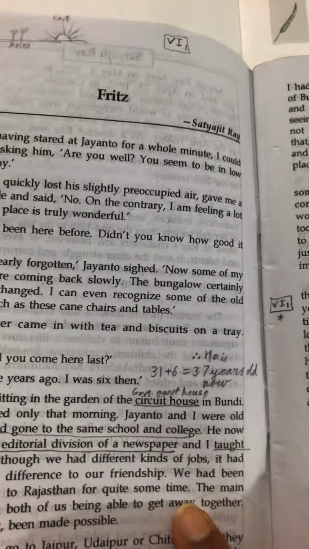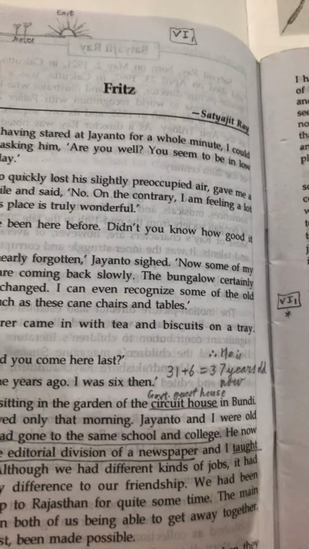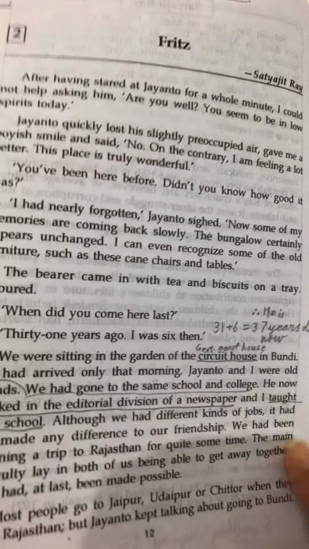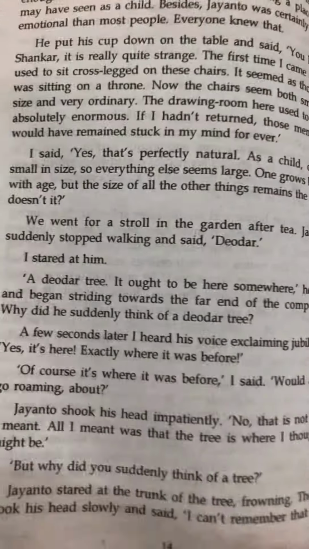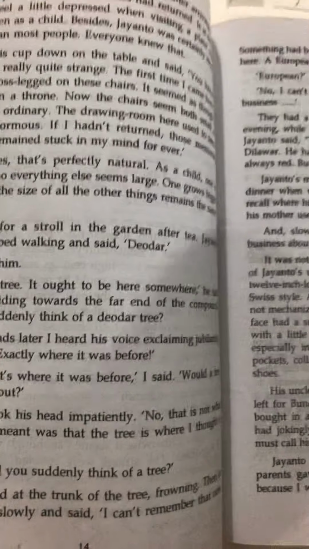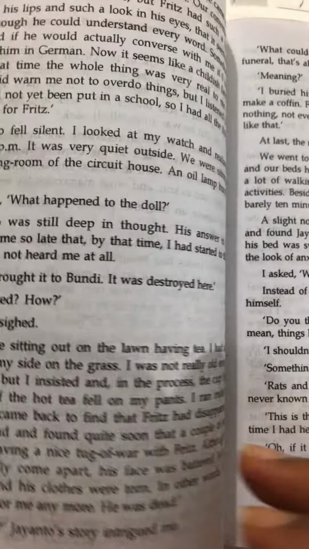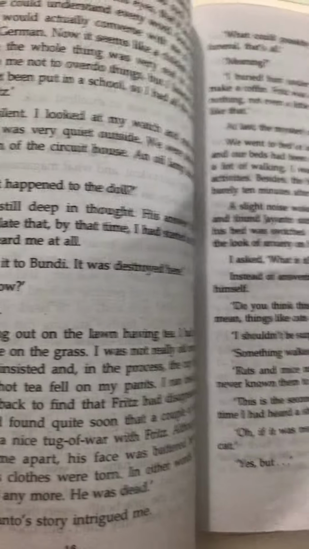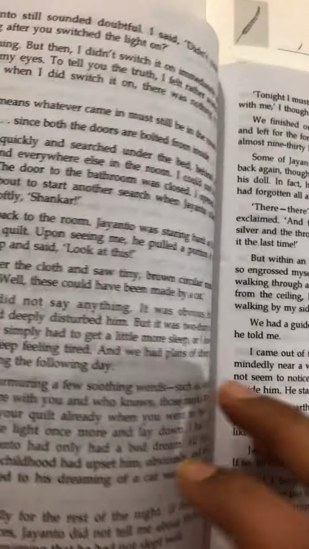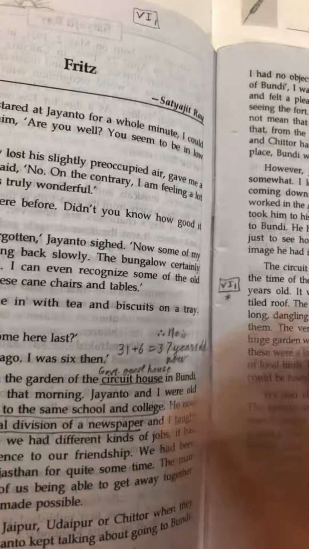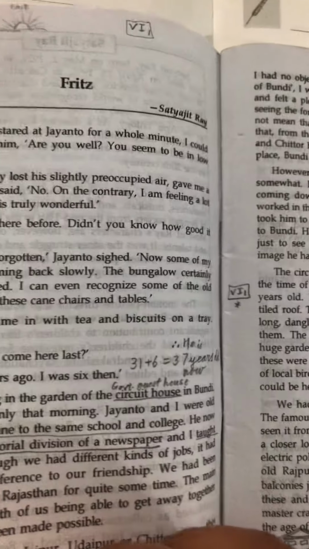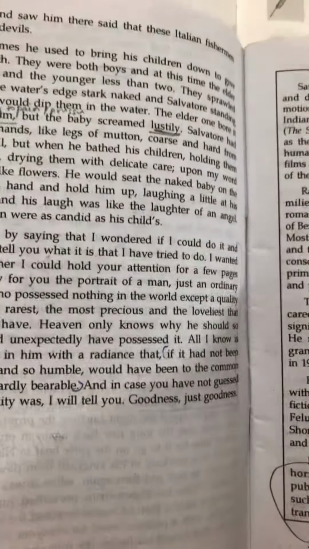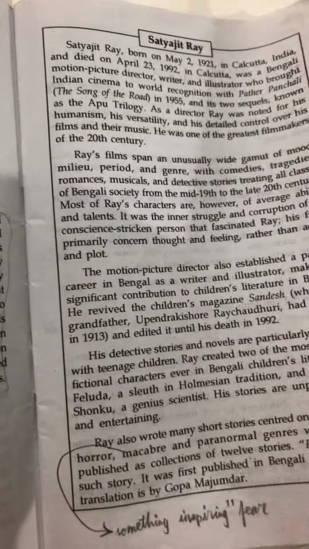Fritz, how they came to Bundi, why they came to Bundi, how he remembered everything when he came to Bundi, the tree, the guy who was helping them, the food, how he ate less. One thing that was funny to me, he ate very little, just some rotis, some rice, some mutton, and I don't know how that's less, but that's up to the writer, right? So this is Satyajit Ray. We all know about Satyajit Ray, right? Read this page well.